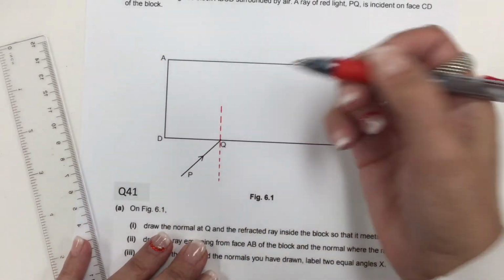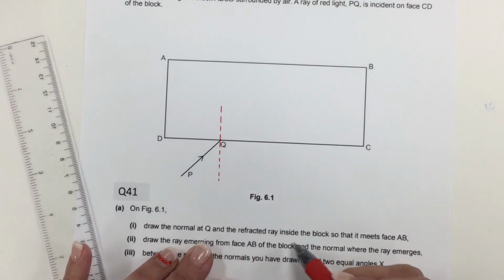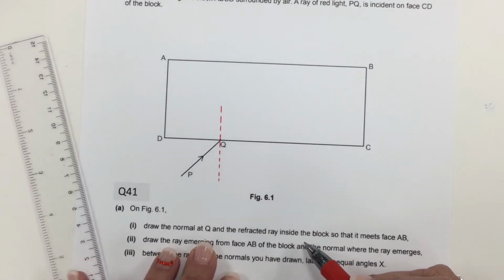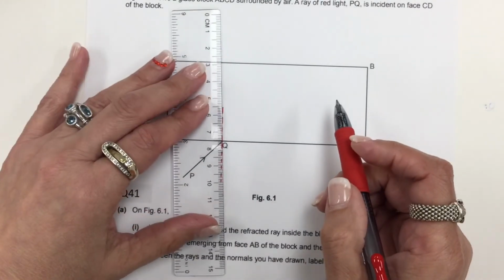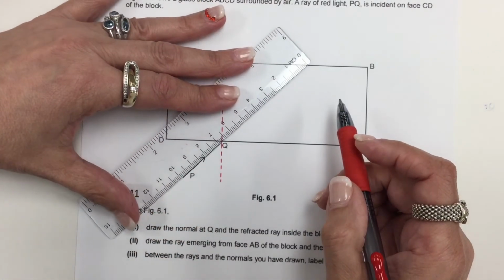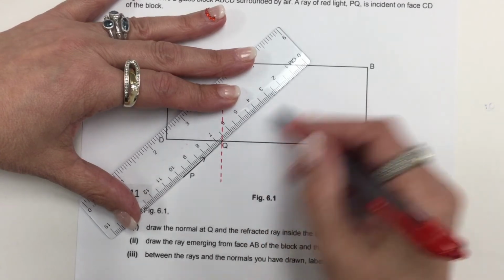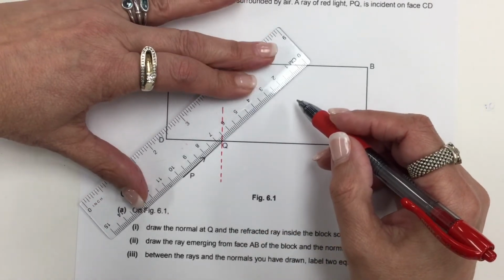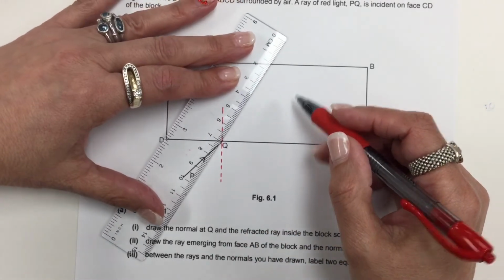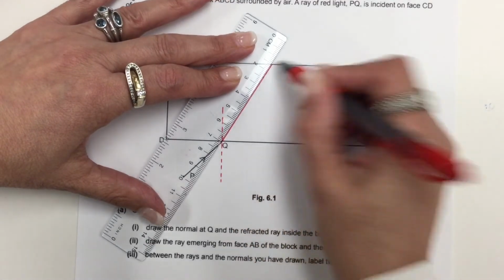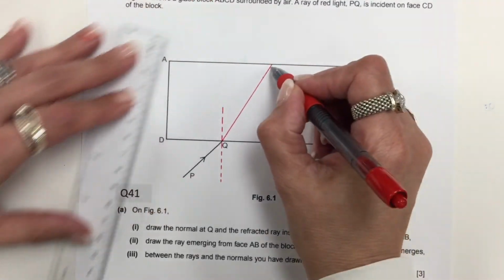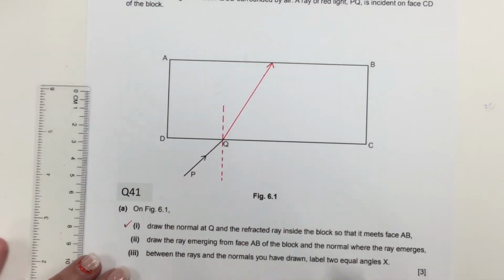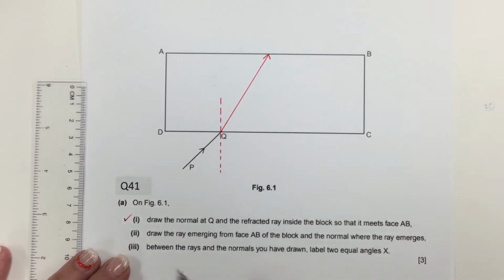So this is the normal line I did. And the refracted ray. Okay, so the refracted ray should be towards the normal, so that will be like if there is no refraction, so toward the normal, so you'll be something like this. So go straight, so that it meets face AB. Done. So I did (i). So let's see what else they ask.